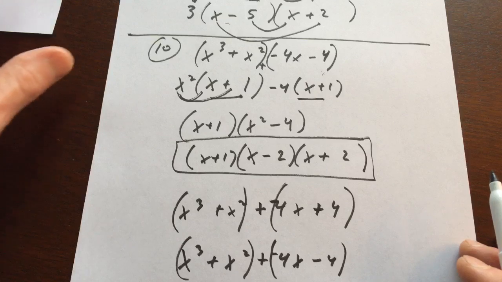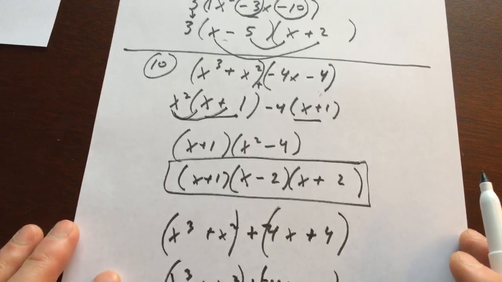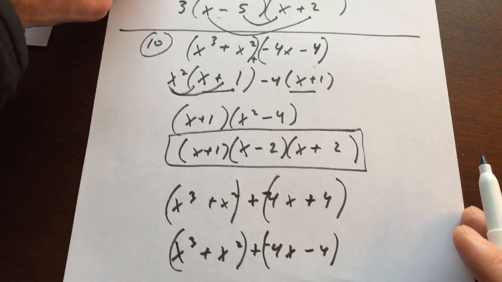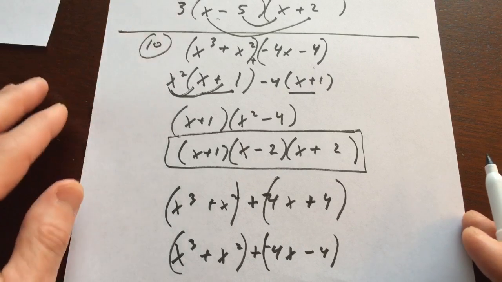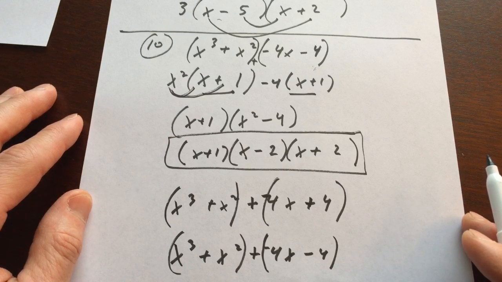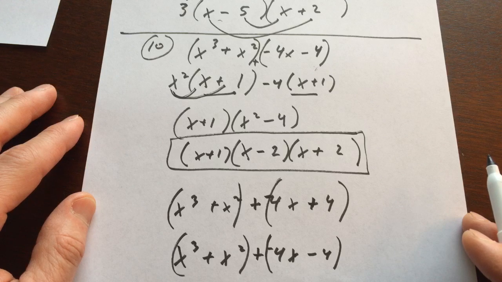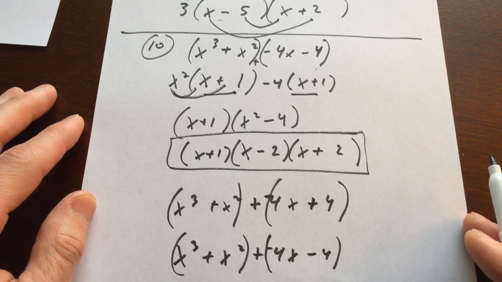Okay, so what do you guys and gals think? Any questions about factoring at all? Anything you want to talk more about in regards to factoring? So what do you think? Any questions about that? Anything you want to ask me more about factoring?